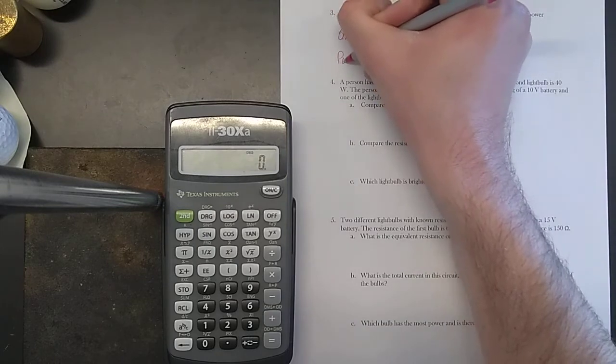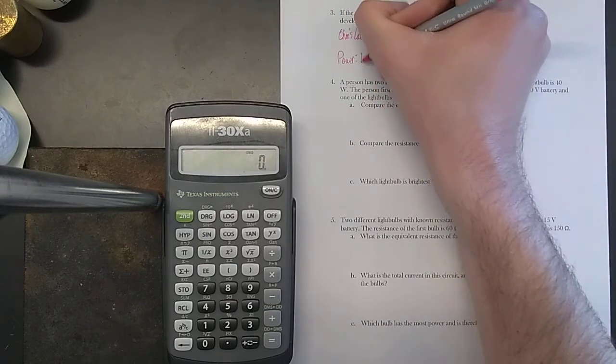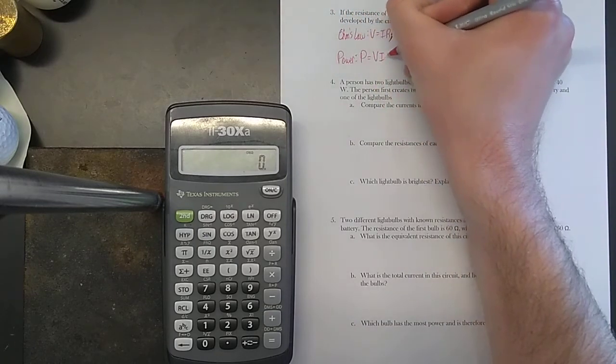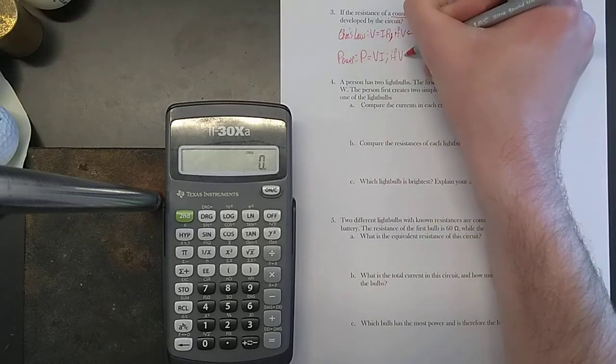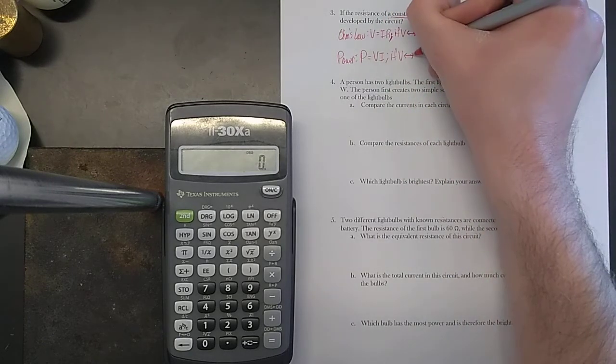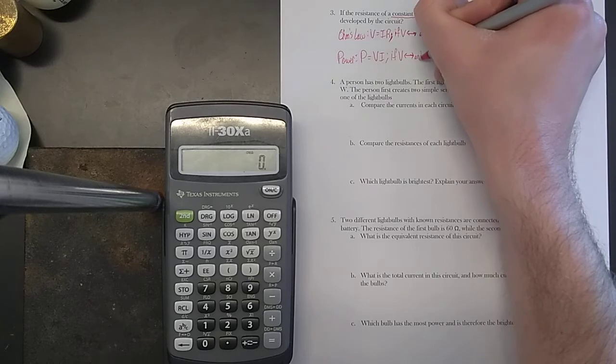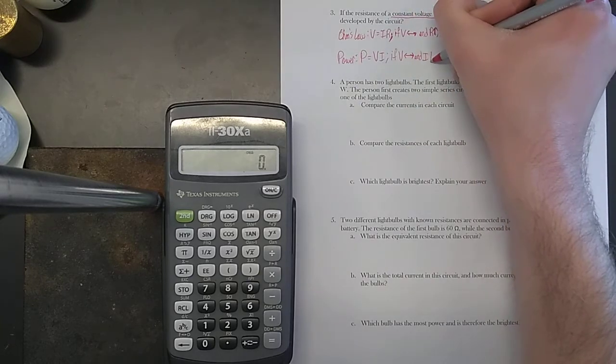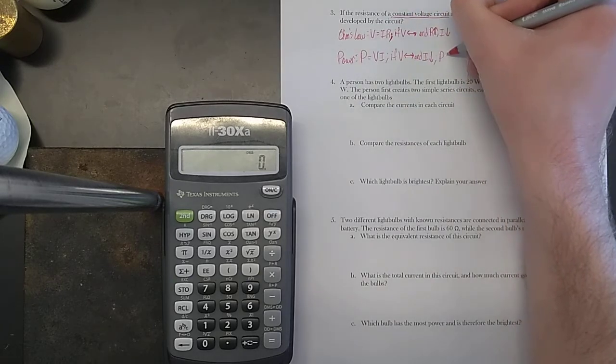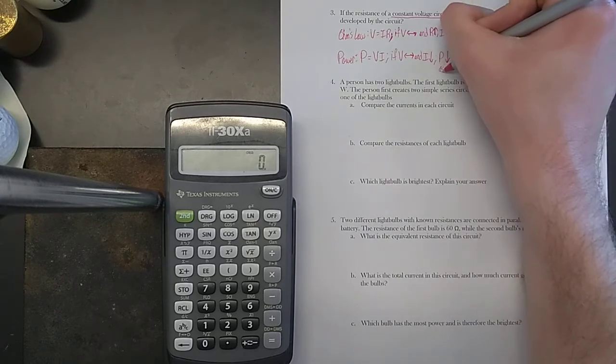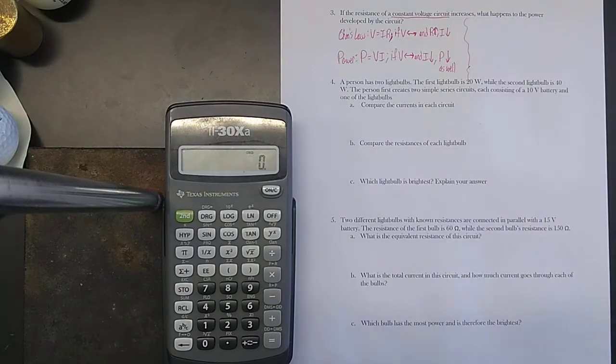And from the equation for power, again, if the voltage doesn't change and I goes down, power goes down as well. So more resistance decreases the amount of power because it decreases the current in there. And remember, current is one of these big factors that helps determine power.